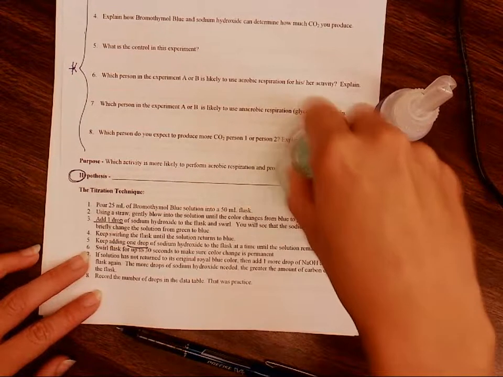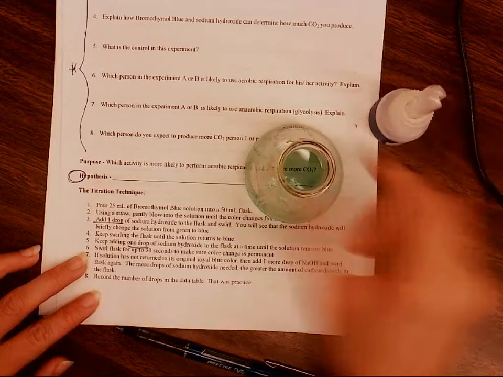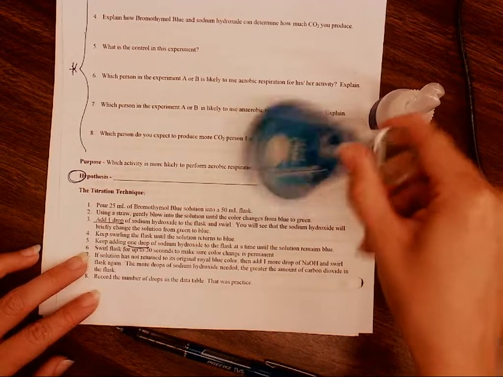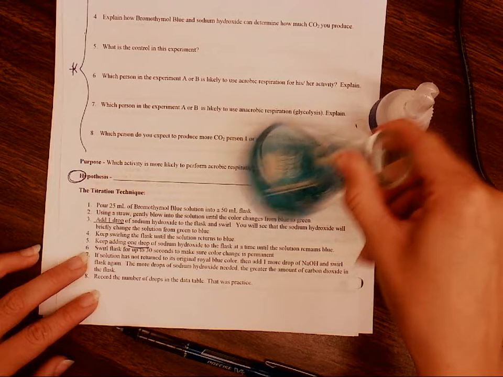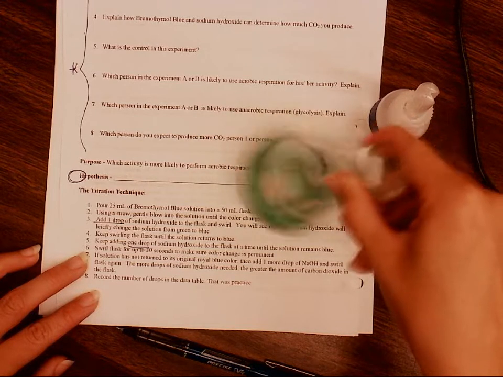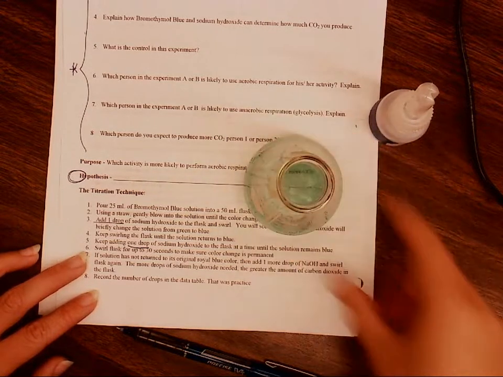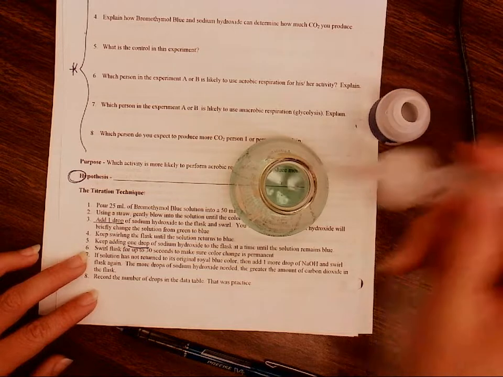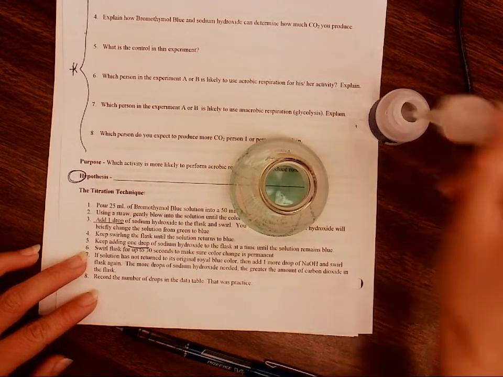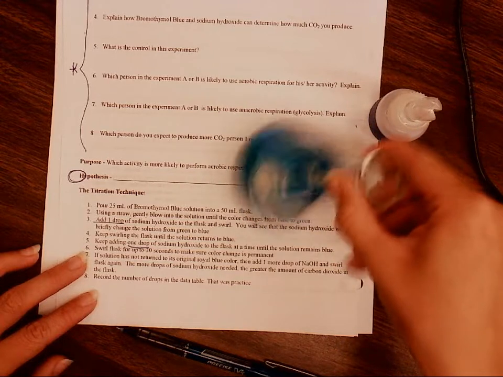Should be getting close here. 18. Slowly trying to turn back to green. Maybe the next drop is going to fully titrate it for us. 19. See if it stays blue.